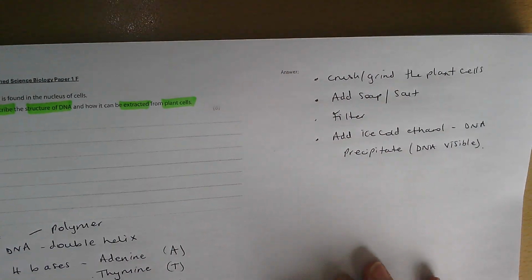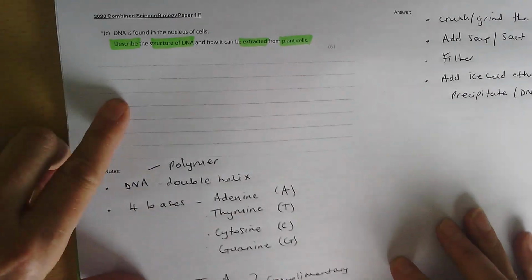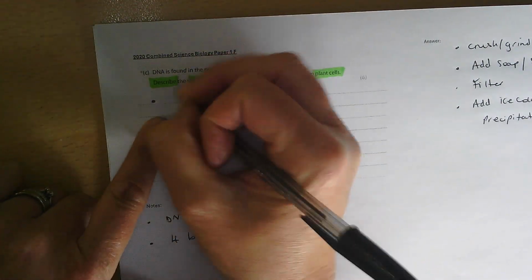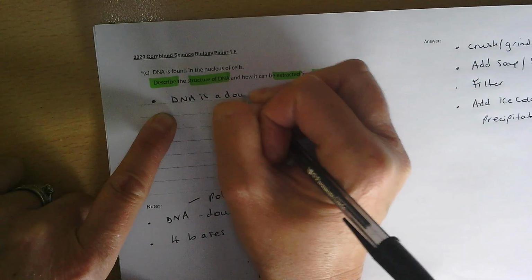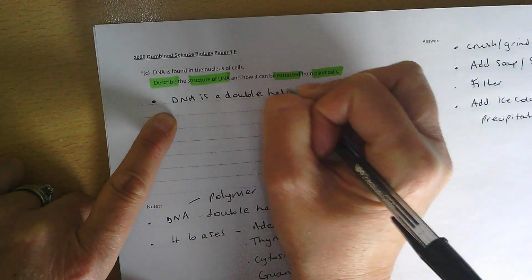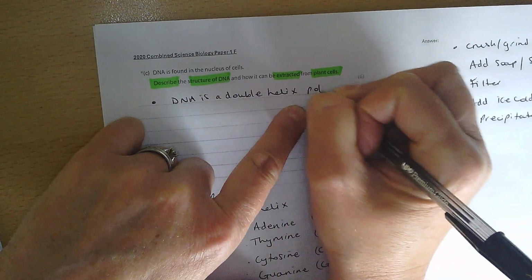So how would I write this in an exam question? I would bullet point it, and I would say DNA is a double helix polymer.